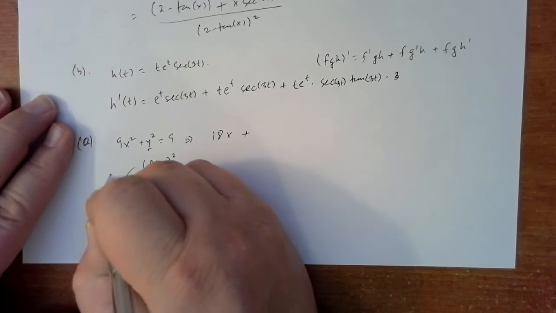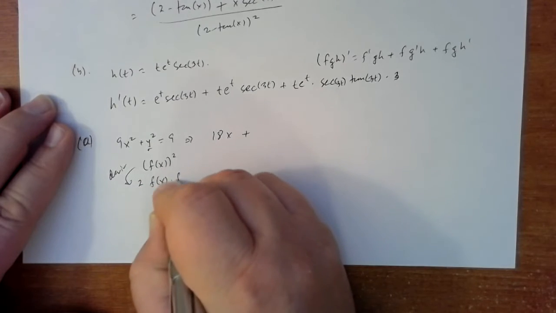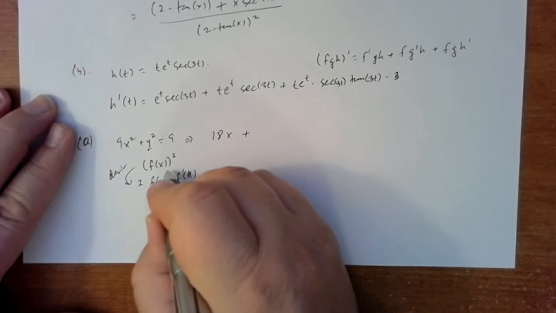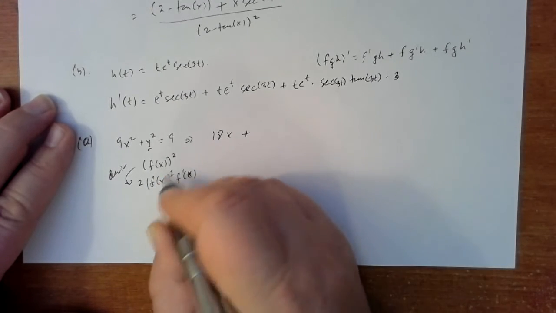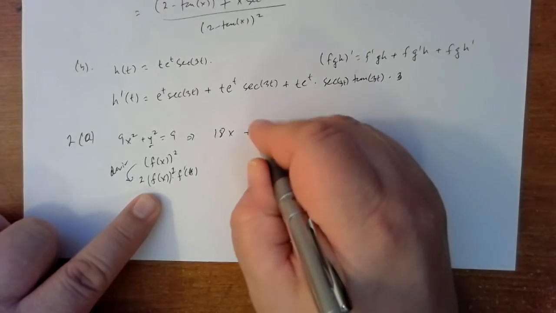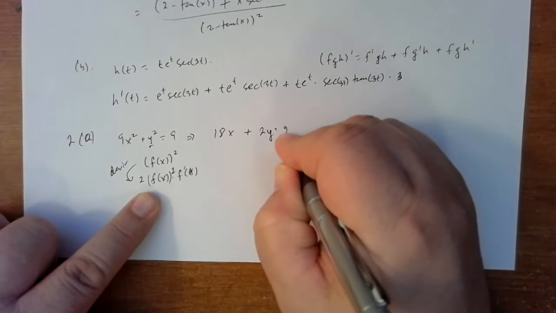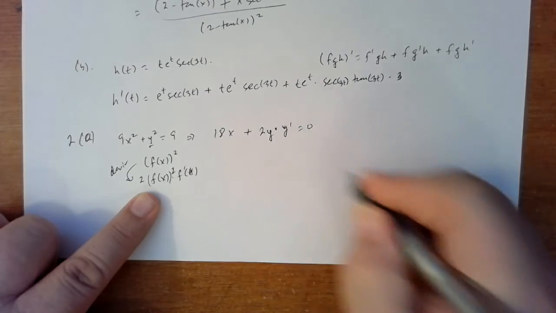You could think of this as 2 times f of x to the 1 power, right? So I'm using the power rule on the f of x. So translating that back, we just have 2y, that's the derivative of the outside, times y prime, or dy over dx in this case, equals 0.